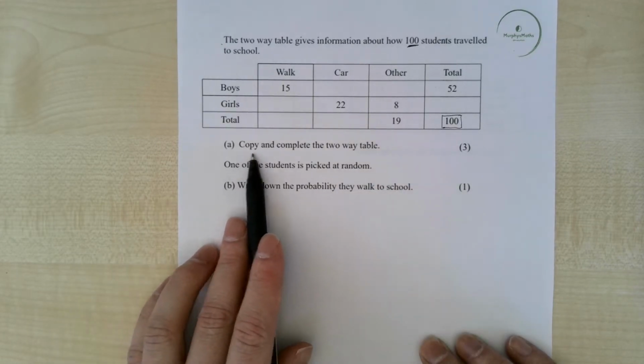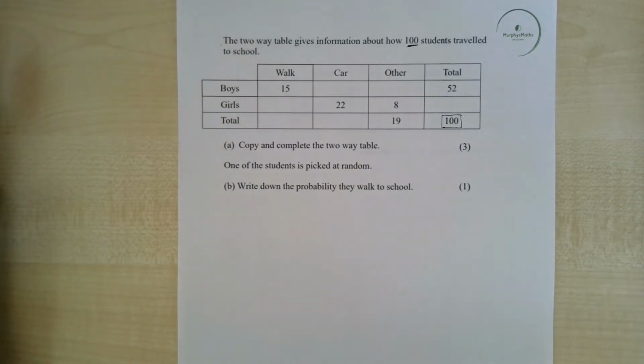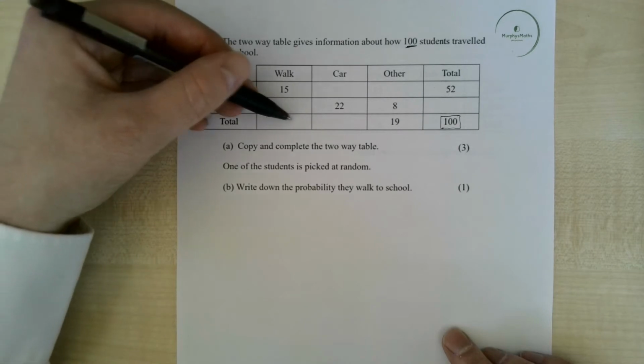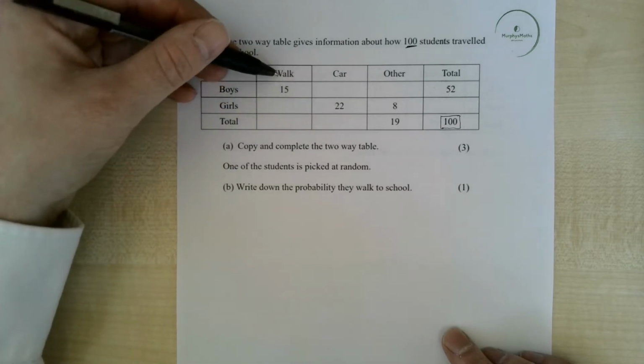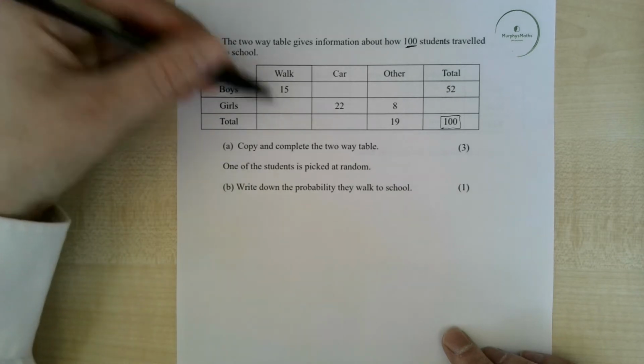First bit, as always, is to complete the two-way table. With a two-way table, it's a bit like a jigsaw. Once you start to get one piece, it helps you get another and another, etc. So what I'm looking at here is I can't do anything with these spaces here. I know that walk, there's 15 boys, but I don't know the total and I don't know the girls, so I can't do anything there.